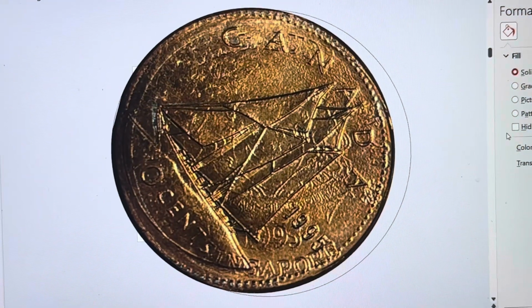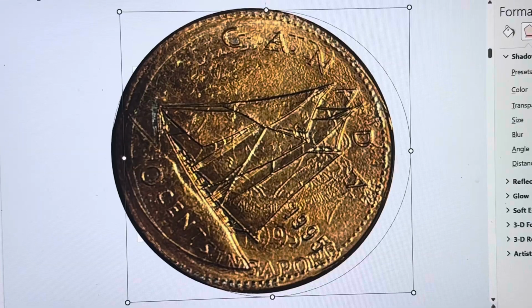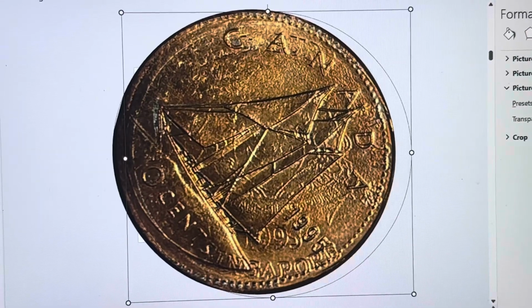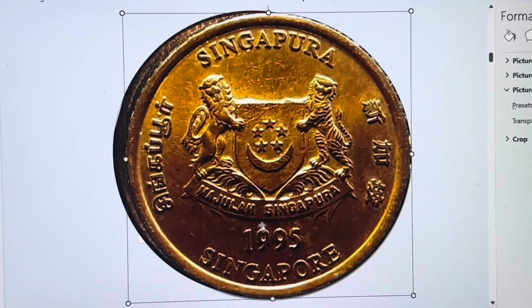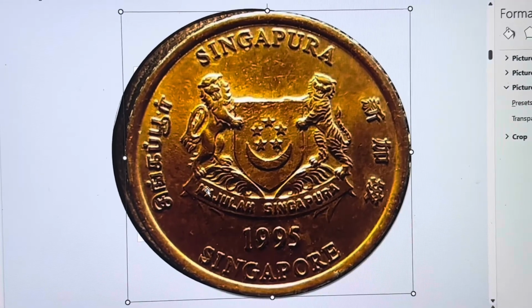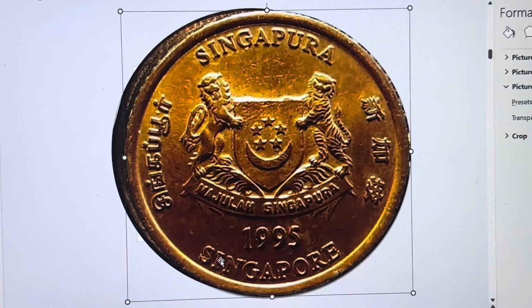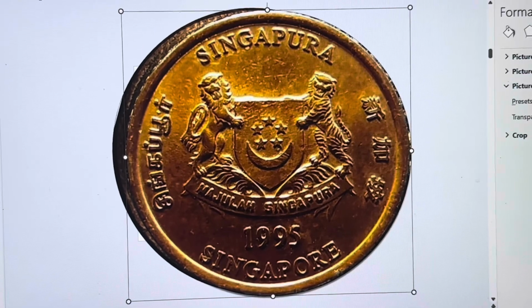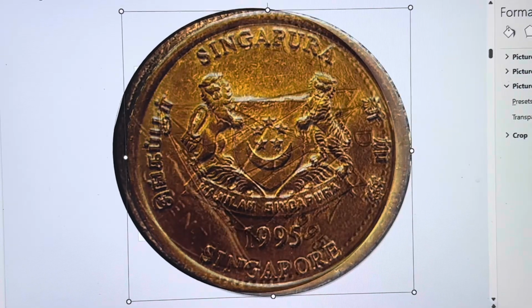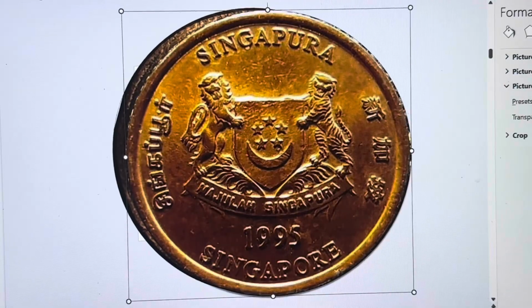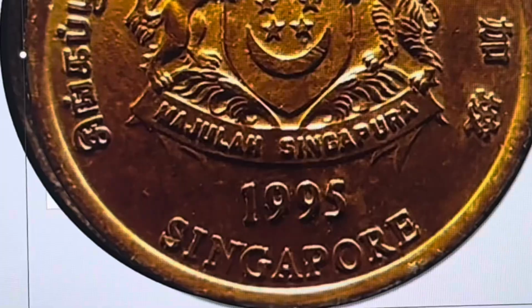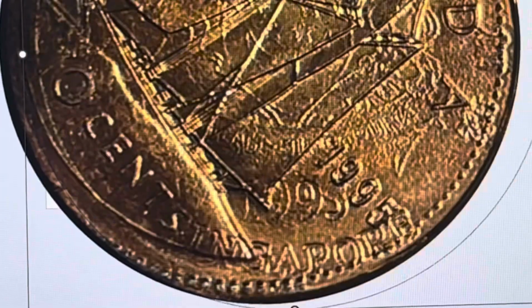Back of the Canadian dime, the reverse. And then I took the picture of a Singapore penny. There we go. And then I made it an overlay. So if you'll notice down here around the 1995, this mantra right here, and then the word Singapore, and Singapore down here. Now pay attention as I slowly, okay, you can see the word Singapore showing through, the date 1995.